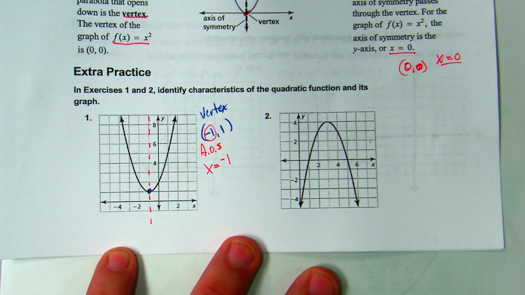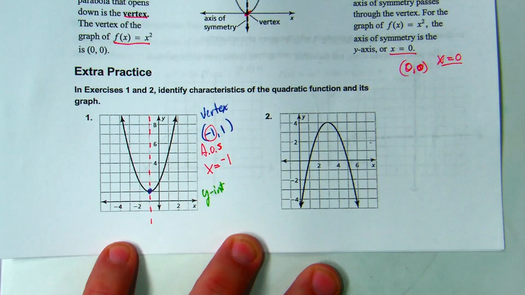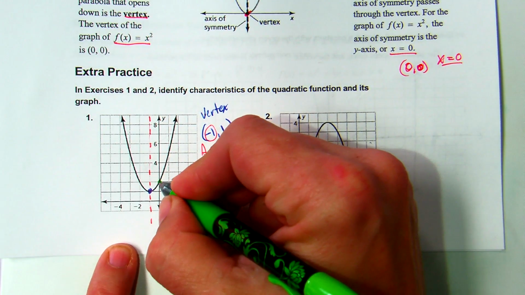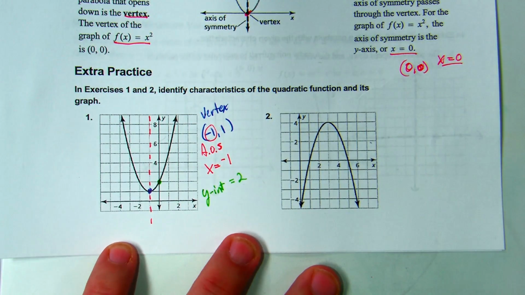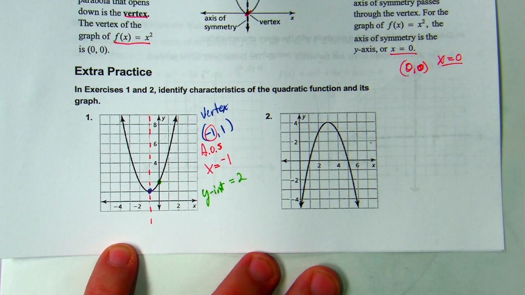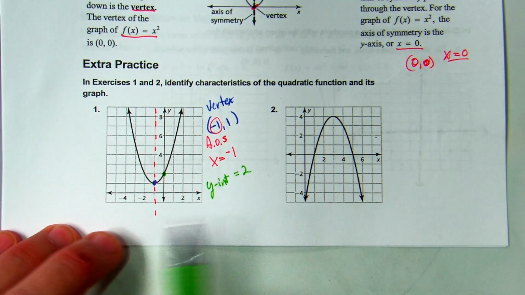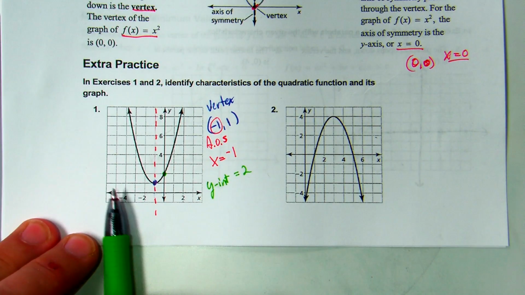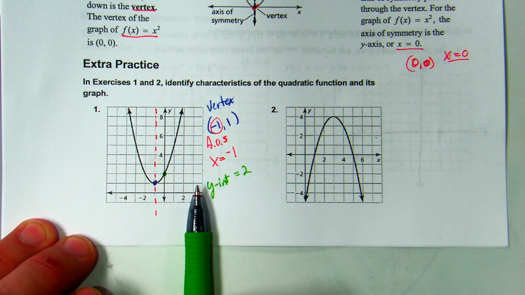All right, and then what about the y-intercept? Where is this crossing the y-axis? Should be 2 right there, right? The y-intercept is at 2. Okay? And then we can talk about when the function is decreasing and when the function is increasing. We're always talking about this as we move from left to right. When is this function decreasing and when is it increasing?